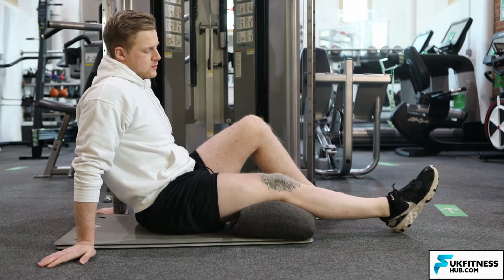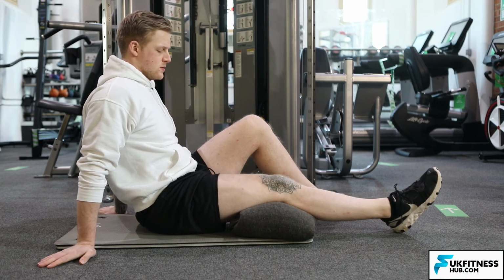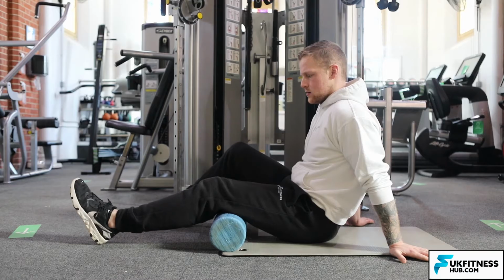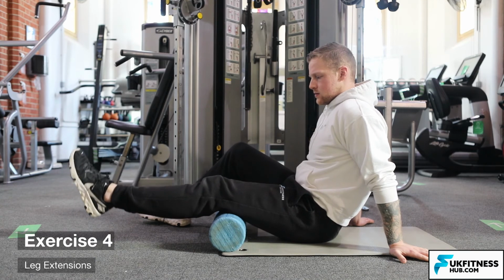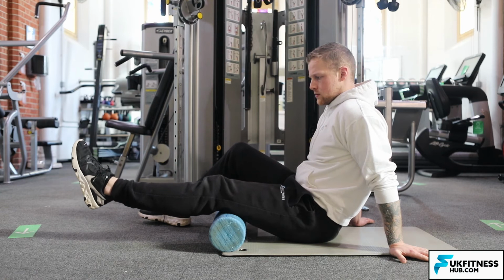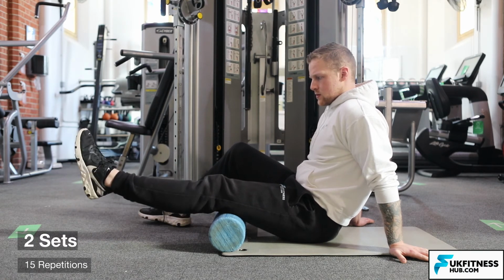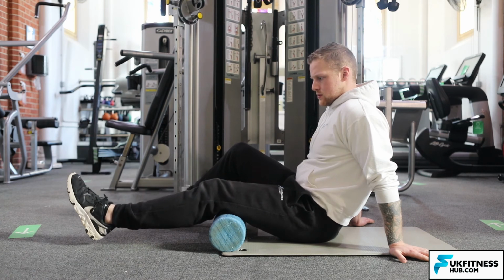I hold this position for 5 seconds before letting my leg completely relax and repeat this 10 times over for 3 sets. When you can do knee pushdowns correctly and without any pain, you can progress onto leg extensions. I'm in the same position as the previous exercise. This time, however, I place a foam roller underneath my hamstring above the back of the knee.